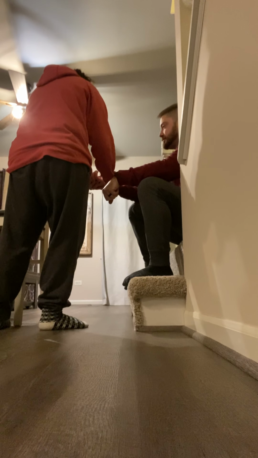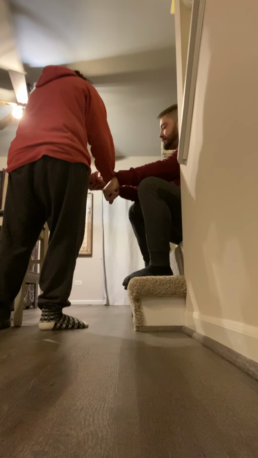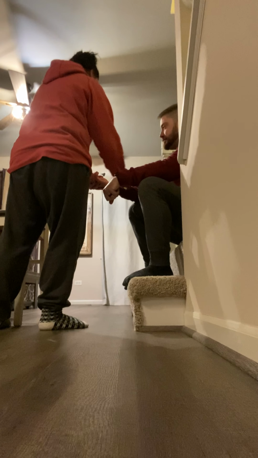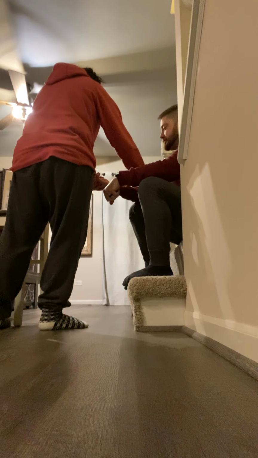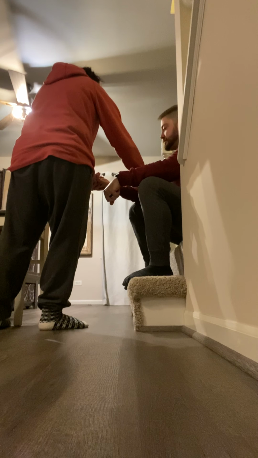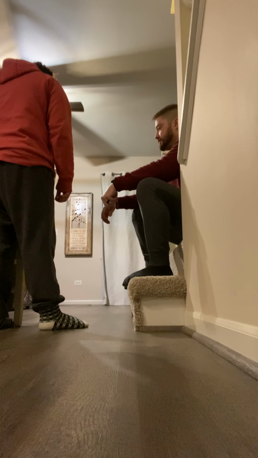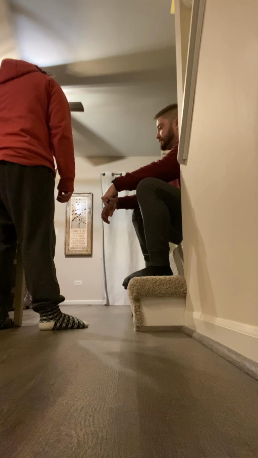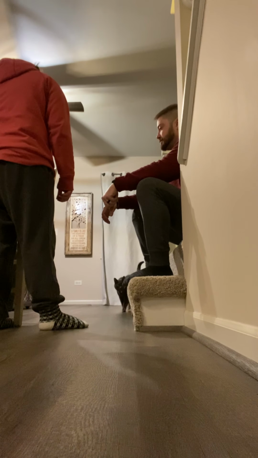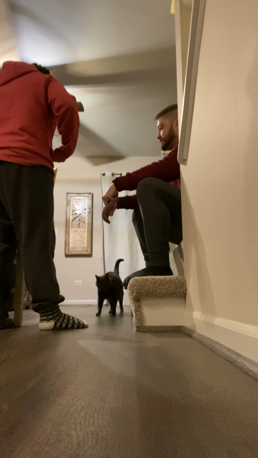And radial pulse is normal, +2. And brachial pulse is again normal, +2.